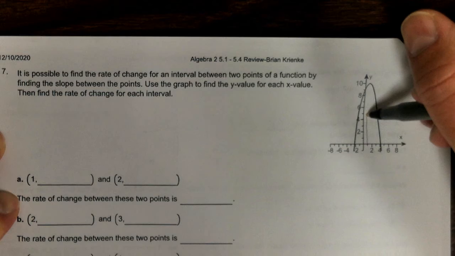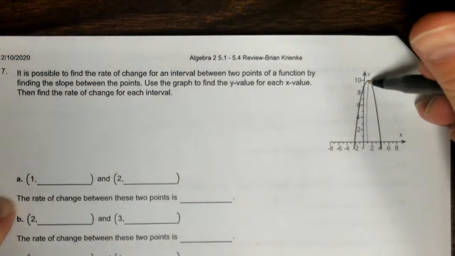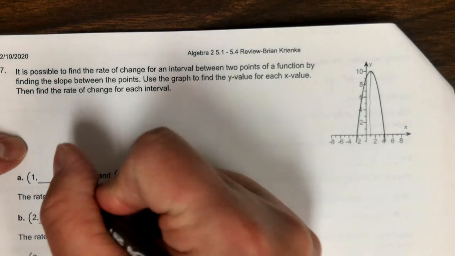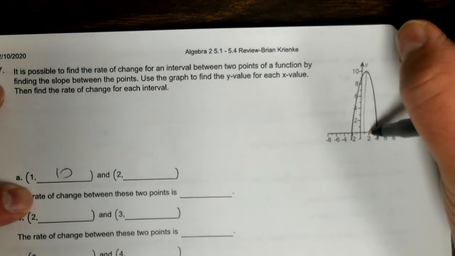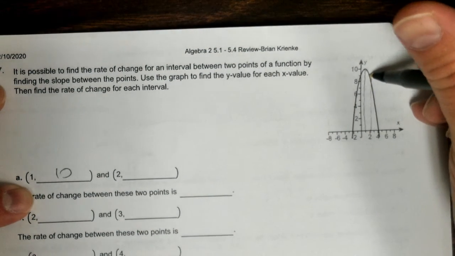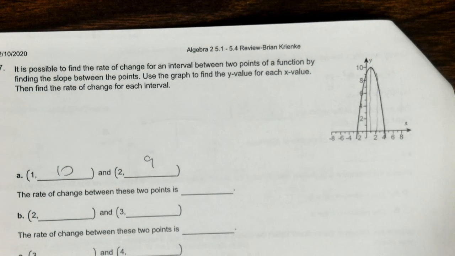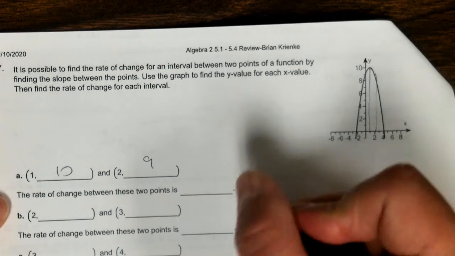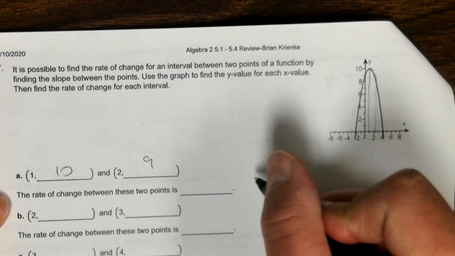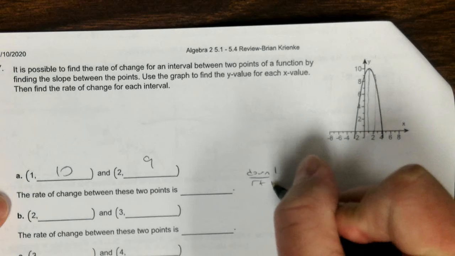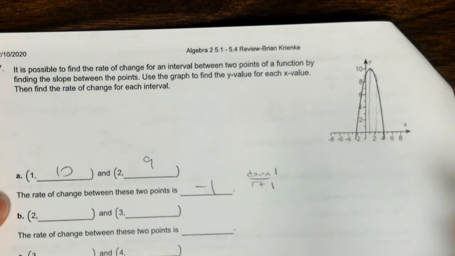Okay, that's easy. That's 1, 10, and then 2 goes with 9. So the rate of change with this, it's basically going down 1, right 1, so that means the slope is -1.